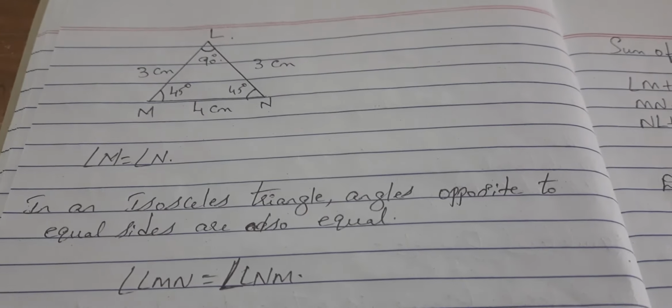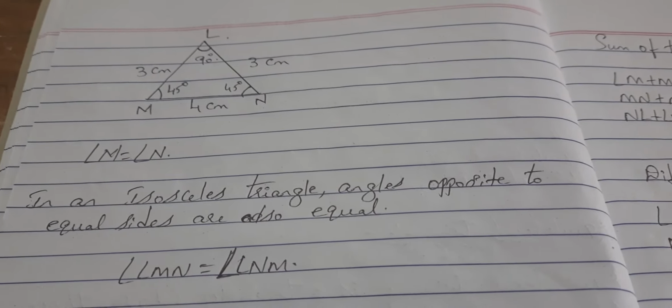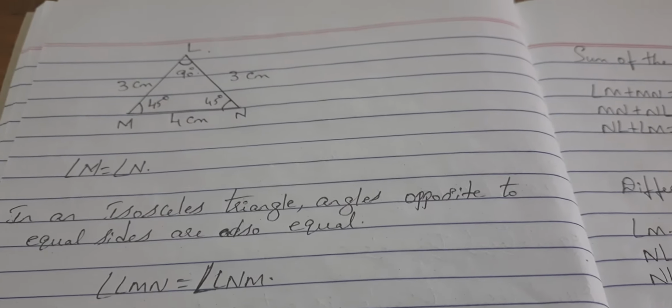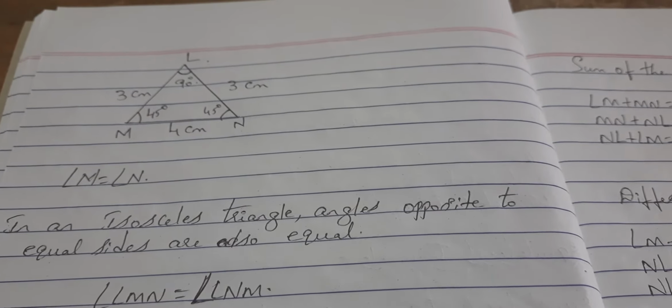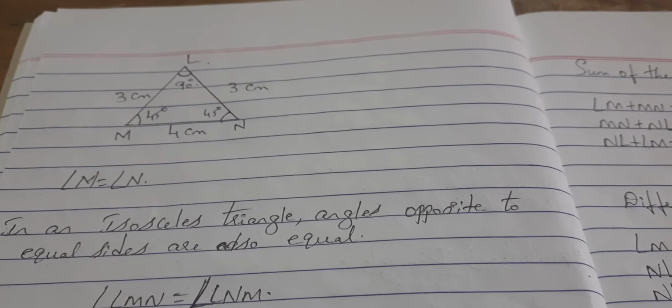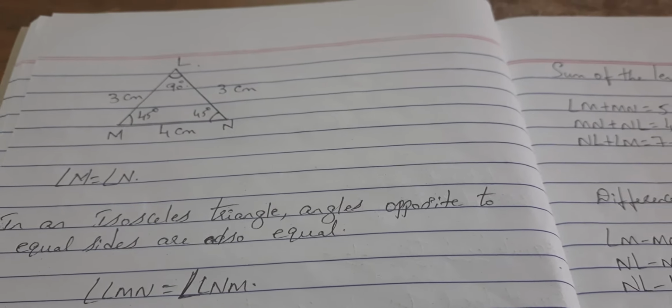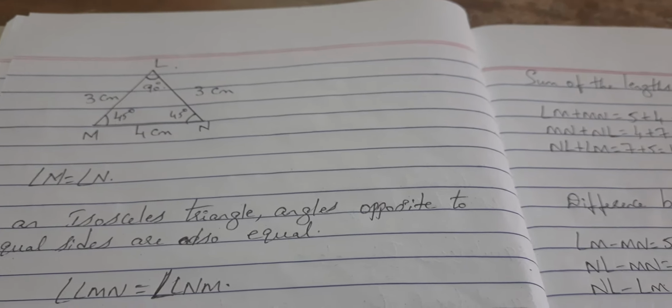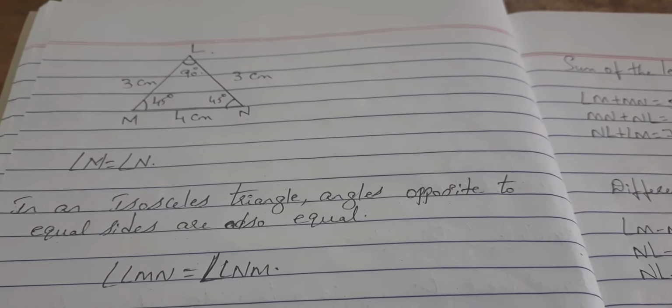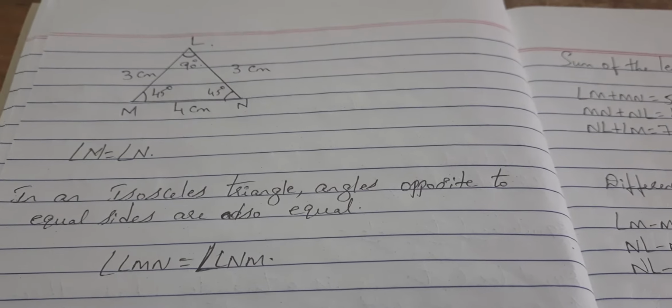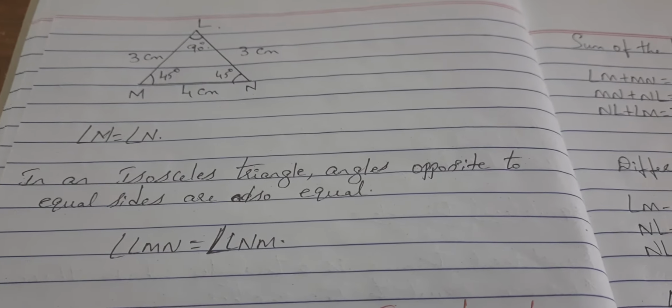Here I have given you one triangle, LMN. Two sides are equal, 3 centimeters, 3 centimeters. The other side is only 4 centimeters. Now, can we say that angle M is equal to angle N? There are only 3 and 3 centimeters, whereas the other side is only 4.